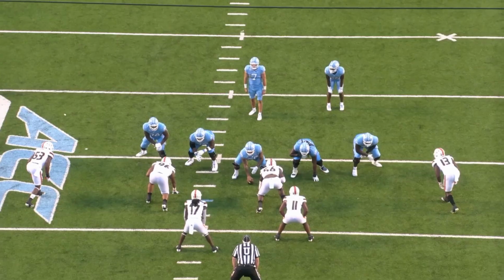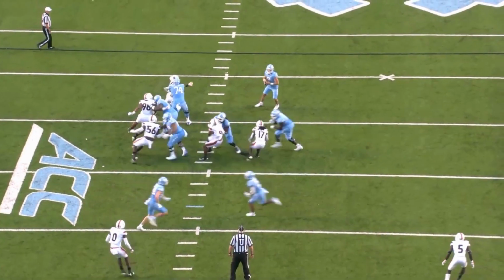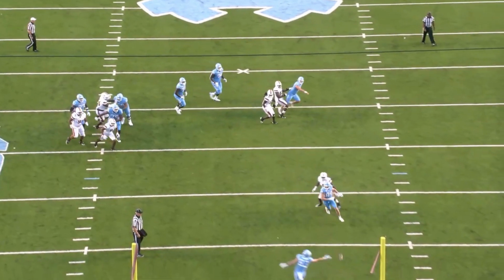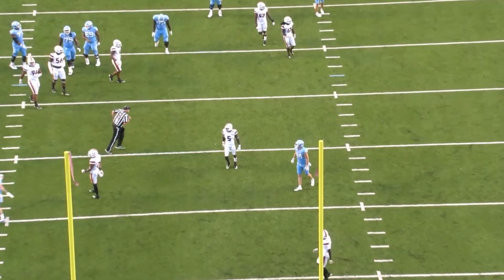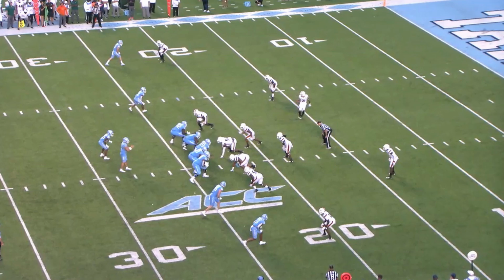A few different things here. Again, in whatever this hybrid Air Raid-y thing is that they try to do here offensively, I would just love to see him be a little bit more decisive. And again, easy for me to say with a clicker. Okay, I get that. Don't freak out. I know that there are some line issues up front.